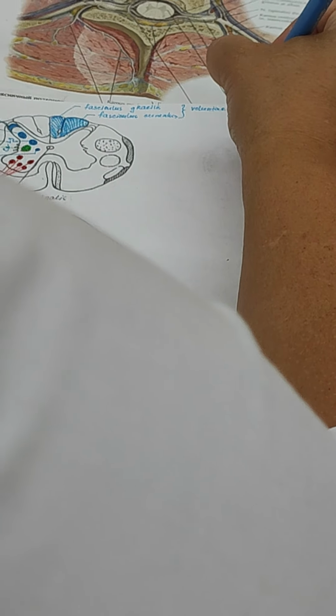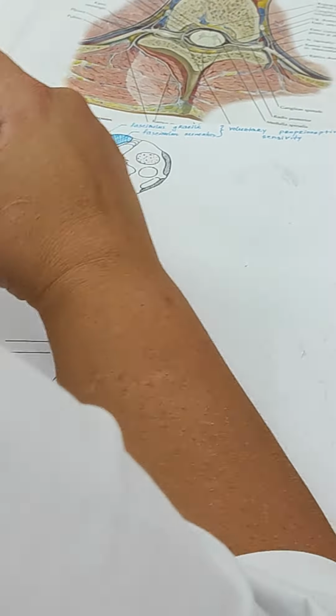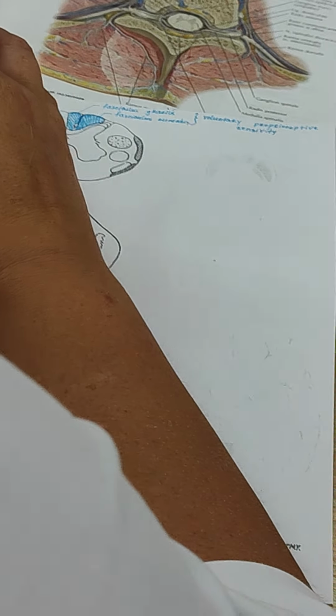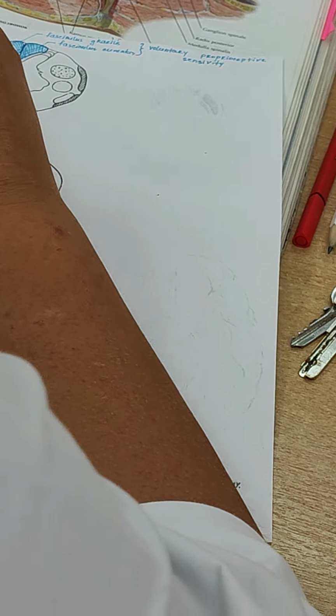relate to voluntary proprioceptive sensitivity. We have three types of receptors in the somatic nervous system: proprioceptive, interoceptive, and exteroceptive.